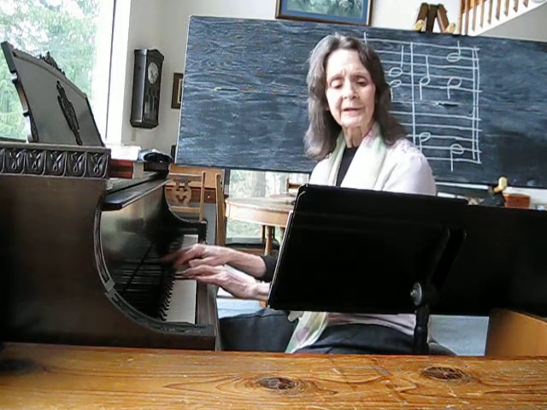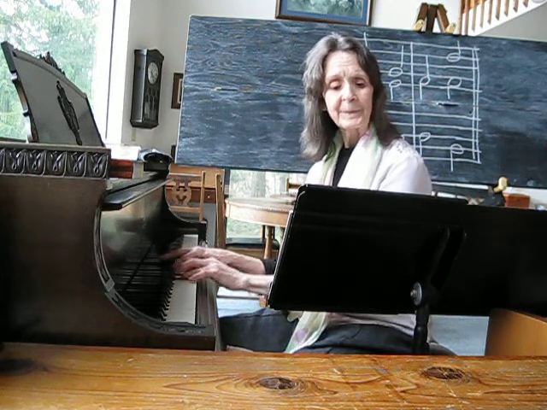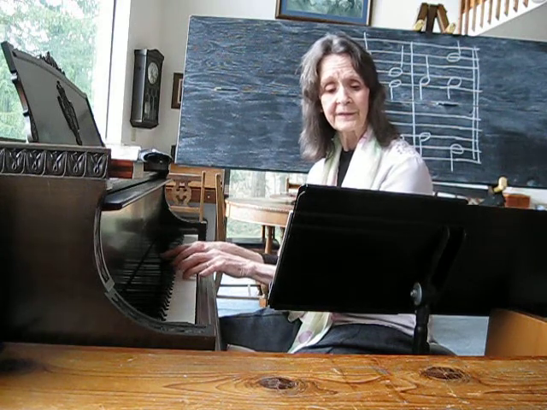Beat 4. You might want to analyze this before you continue and then go back and see if you're right. This is the 5, first inversion. 3rd is in the bass, 5-6.